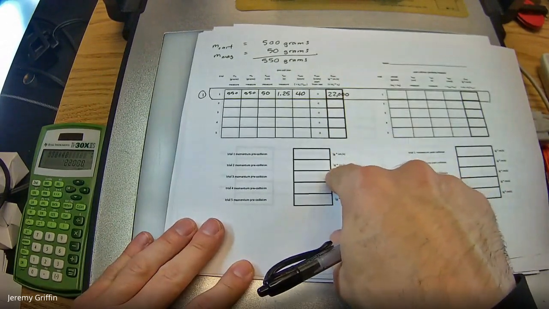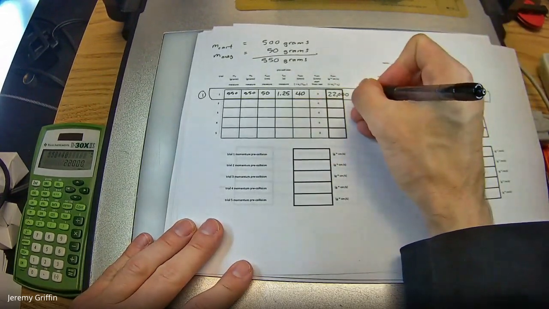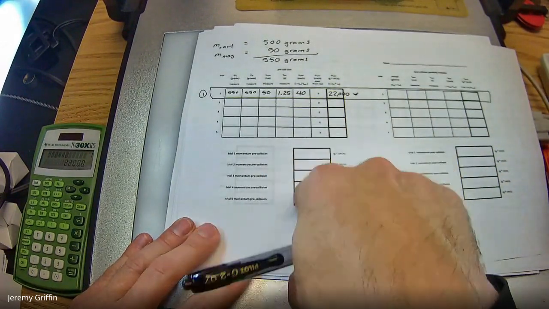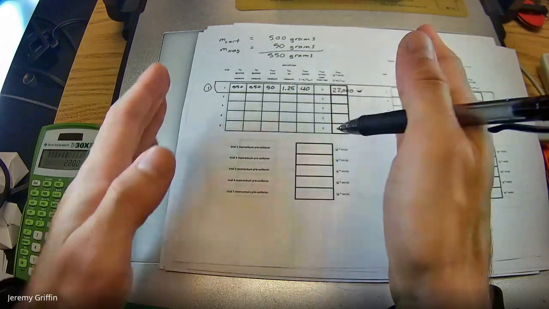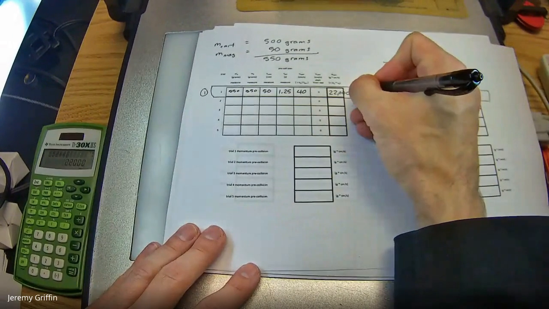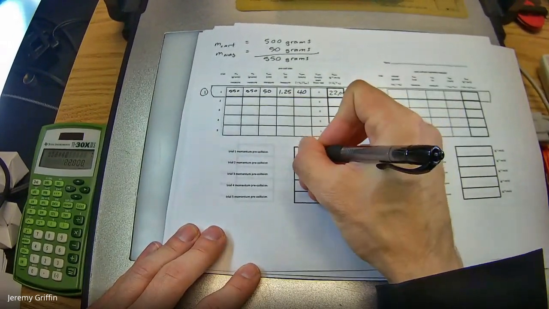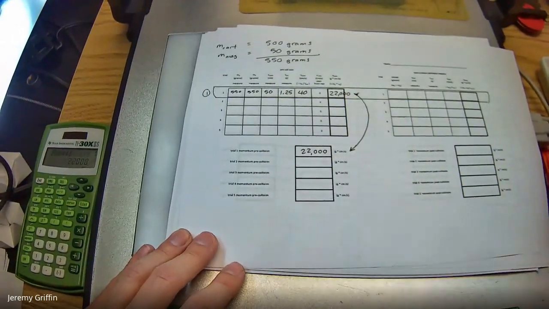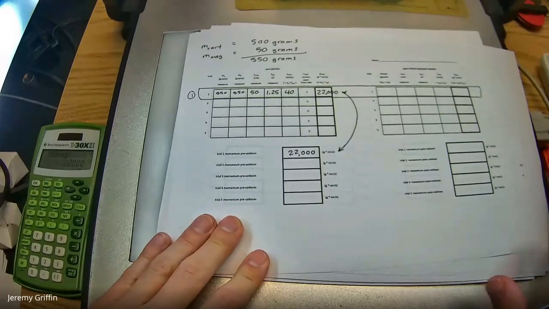Now, I guess I thought this was a good idea at the time I was constructing this table. There's a few numbers down here. These boxes are just for what's the total momentum before the collision, which all you have to do is just copy paste this number right here. So like 22,000 grams centimeter per second. Okay. It has the unit. Right? Okay. Then post collision.